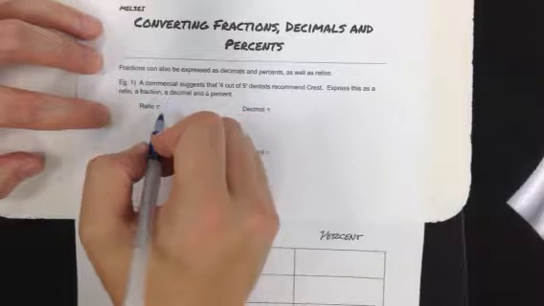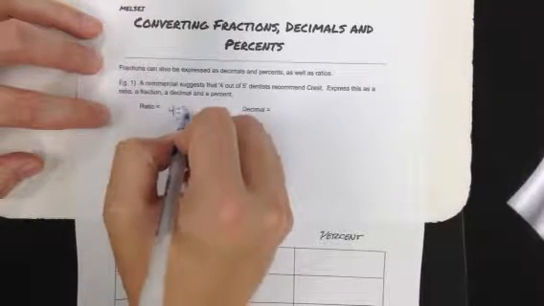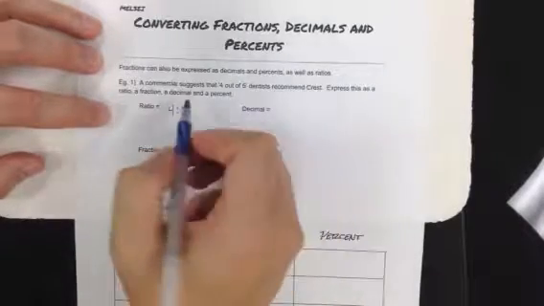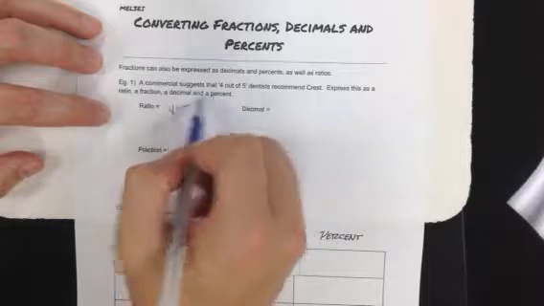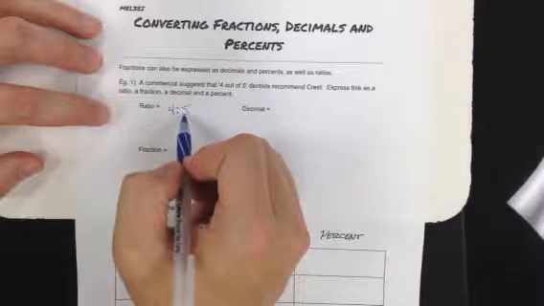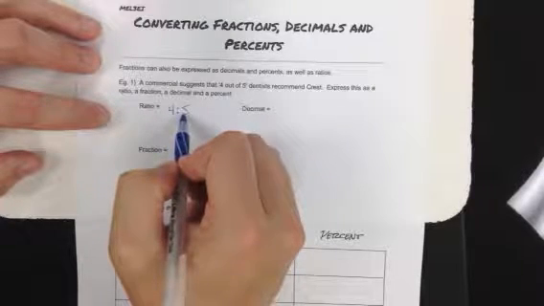4 out of 5. If you think back to ratios, we write this as a ratio as 4 out of 5. A ratio, we have that colon in the middle. Okay. First number goes in front, second number goes at the end. Okay. So this would say that 4 out of 5 dentists recommend Crest.